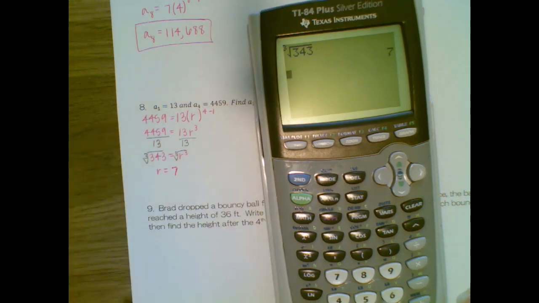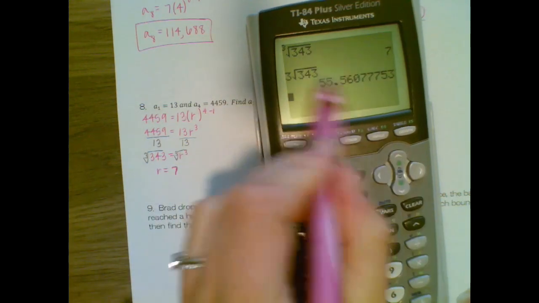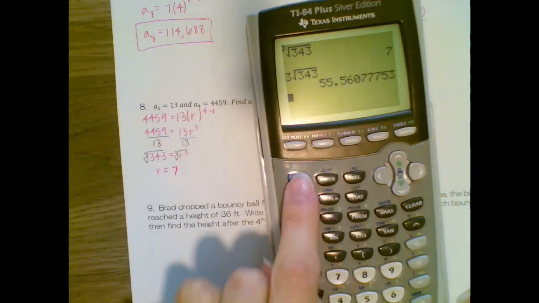Do not type in 3 square root of 343. That's a totally different answer. That's a big no-no. Do not do that, okay? Make sure you use the cube root function.